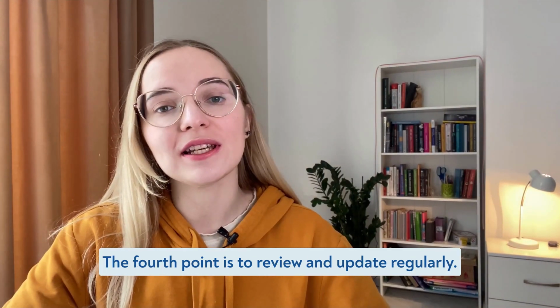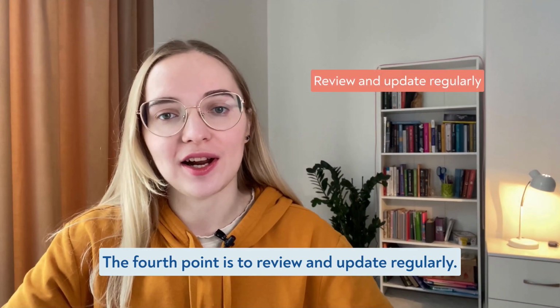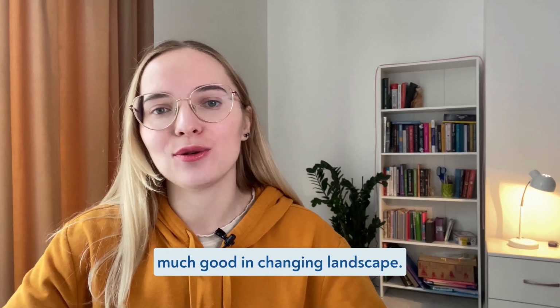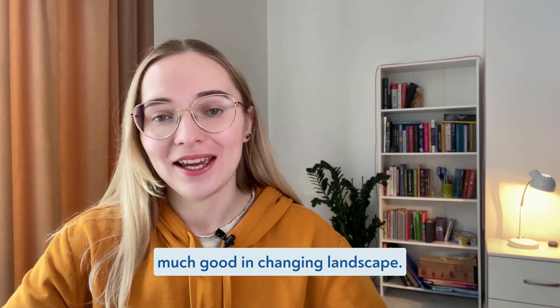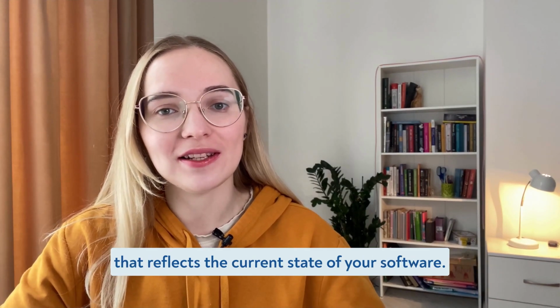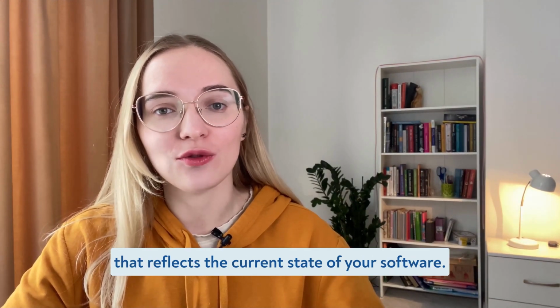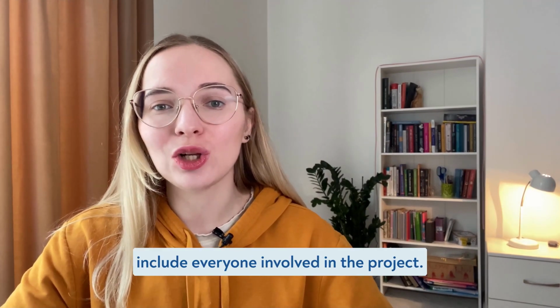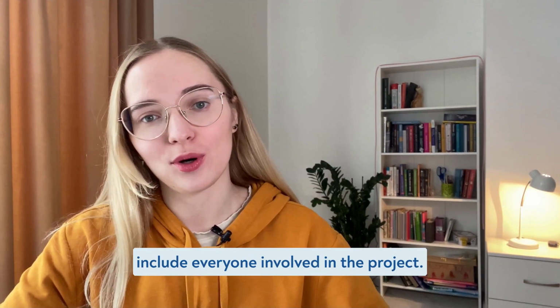The fourth point is to review and update regularly. Remember, a static map isn't much good in a changing landscape. Your test documentation should be a living document that reflects the current state of your software. Set a schedule for reviews and include everyone involved in the project.